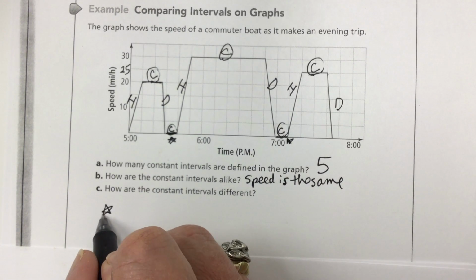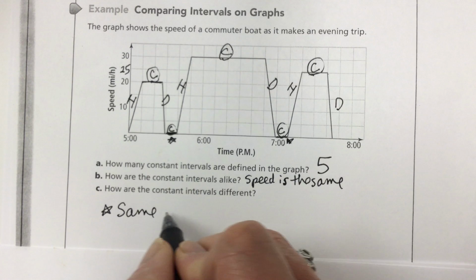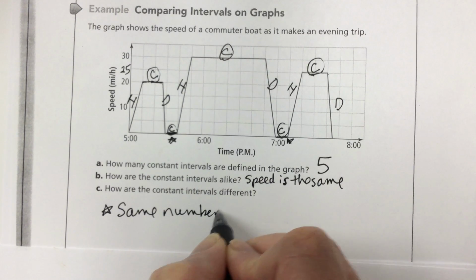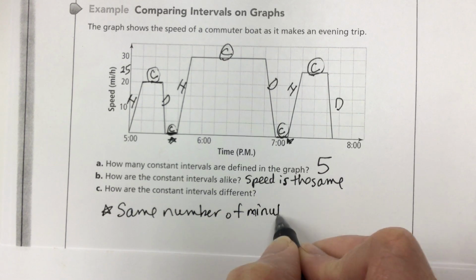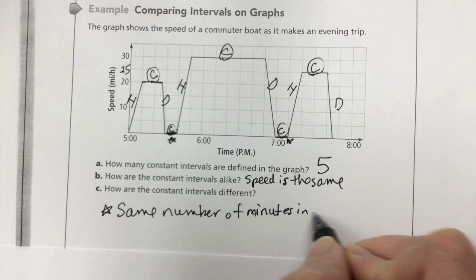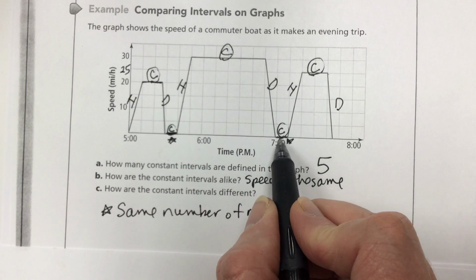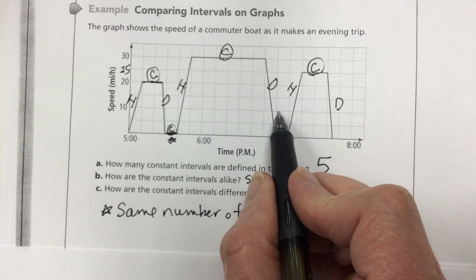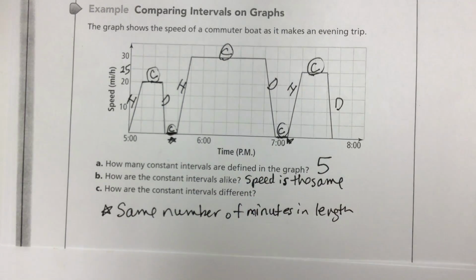The ones with the star by it, these two constant intervals have the same number of minutes in length, because you see they're each representing one distance between a line and a line, okay?